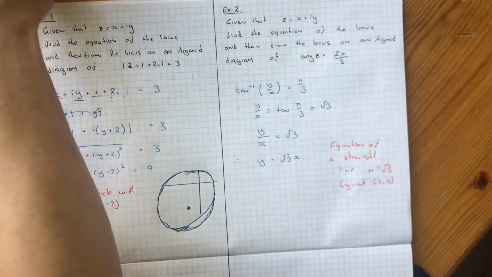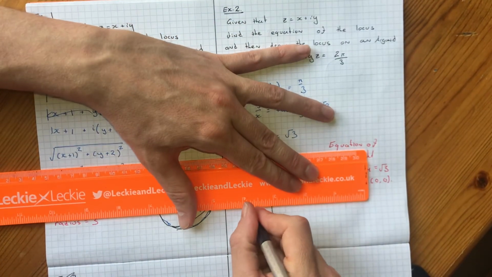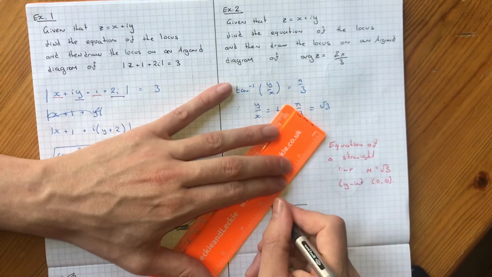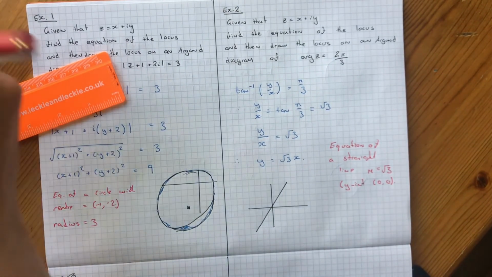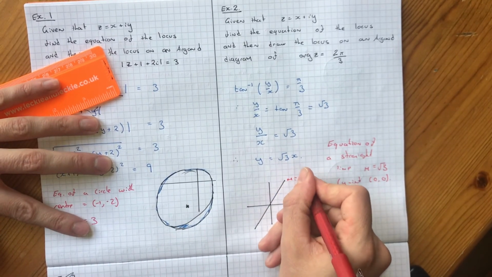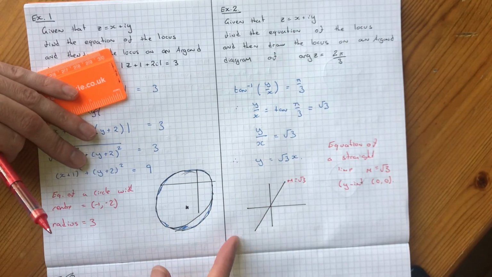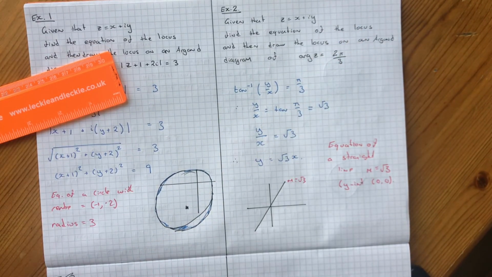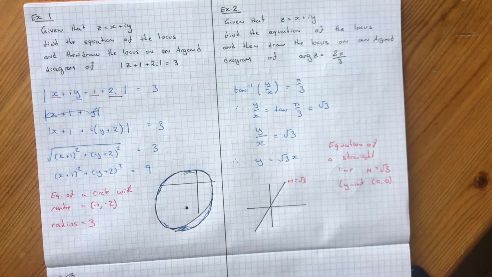So I can now sketch that. It is a line going through the origin with a gradient of root 3, so it is every point on that line from minus infinity way back down here to plus infinity up there. So they generally end up being circles or straight lines, and you just need to realize what's happening at the time. Okay? So that is how you sketch the locus of a complex number on a specified condition.